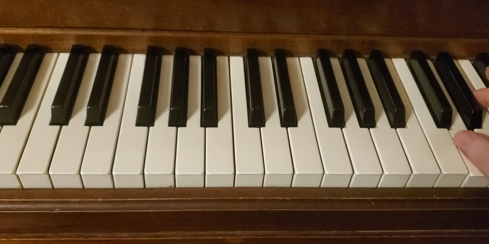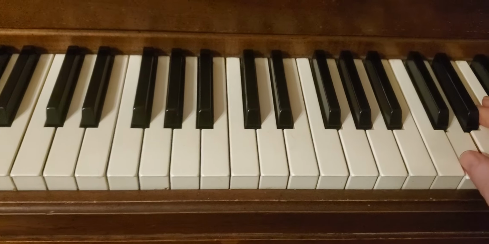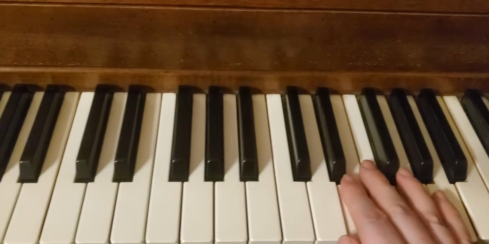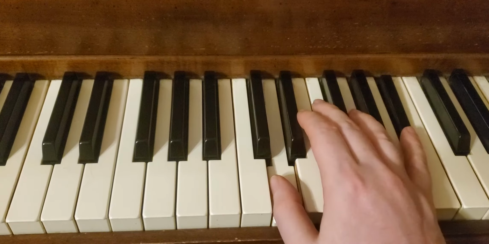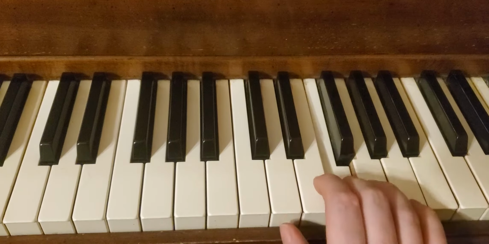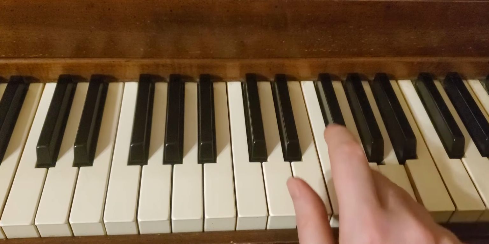Okay, so a nice little line there. Let's worry about the right hand first, then we'll come back and look at those chords. So for measure 5 here, we've got that same rhythm we had up top. It's 1 E and a, 2 E and a. Right, so straight 16th notes there.